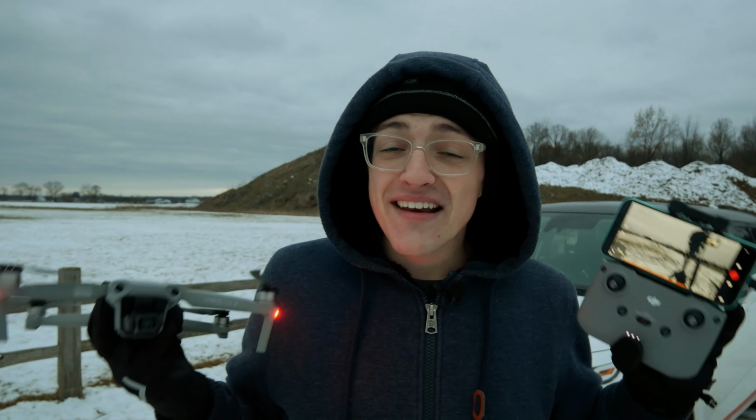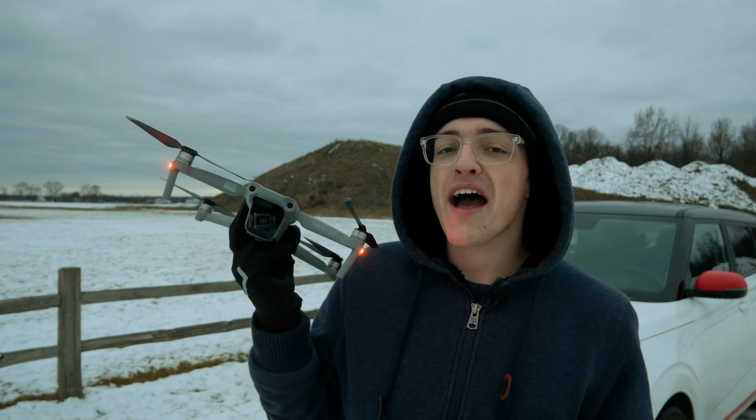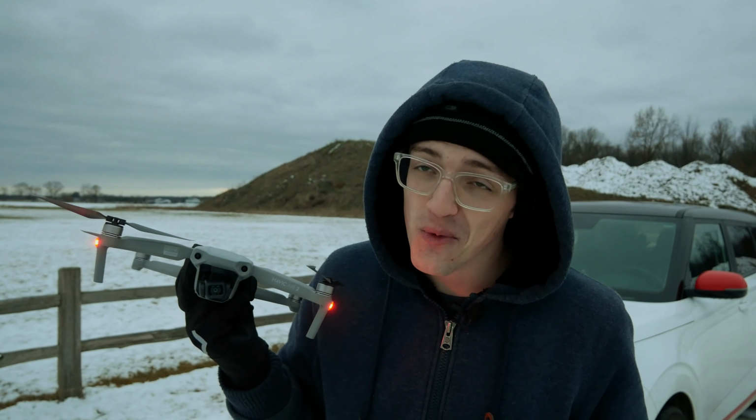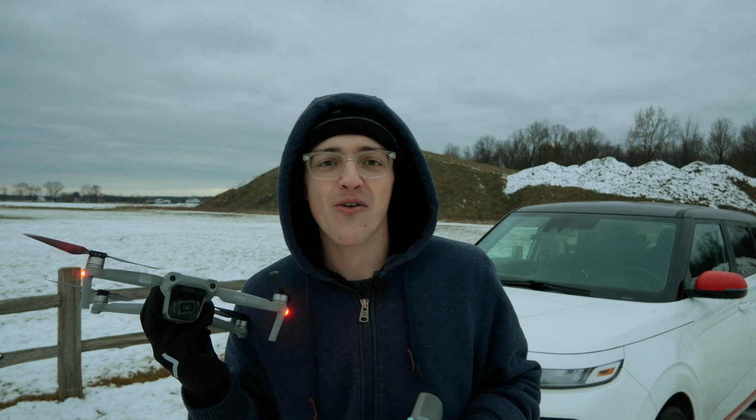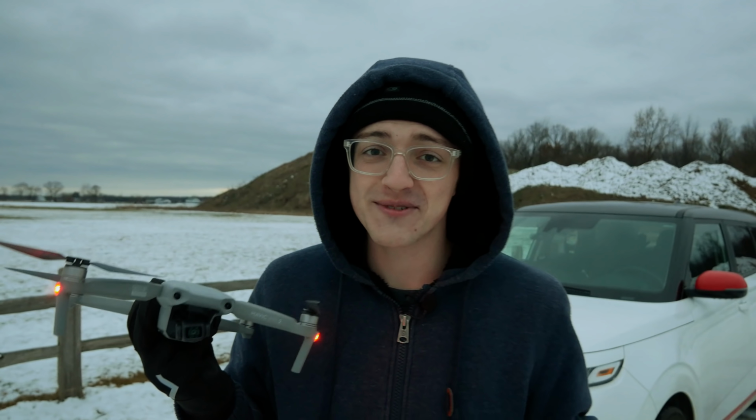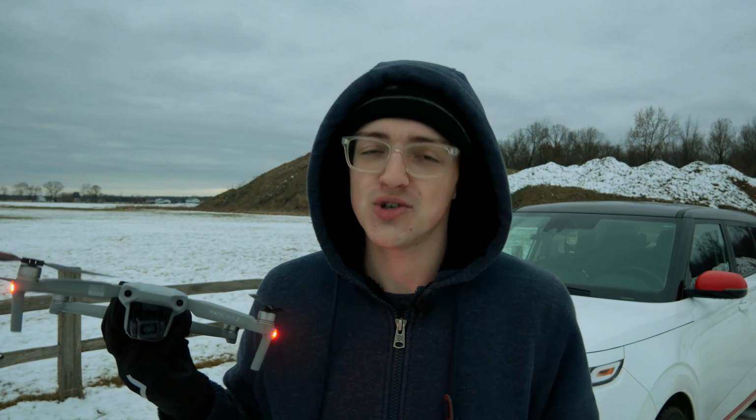And there you have it. That is everything new in the DJI Mavic Air 2's V1.00.0511 firmware update, as well as the DJI Fly App 1.22 update.